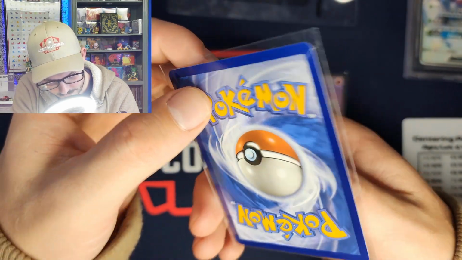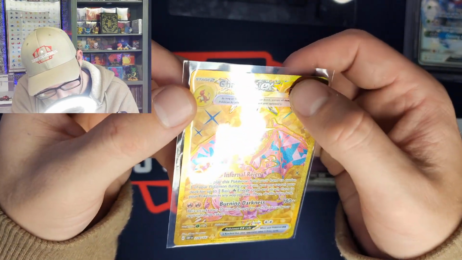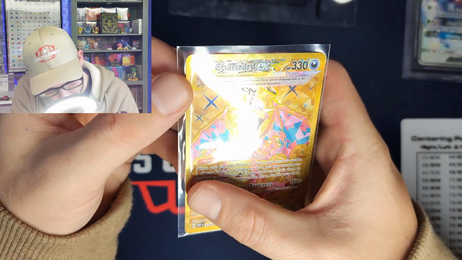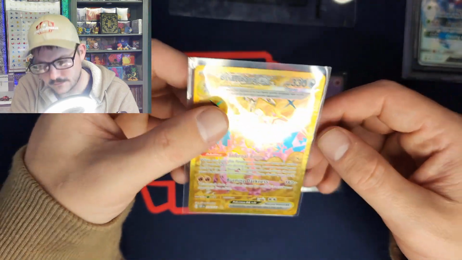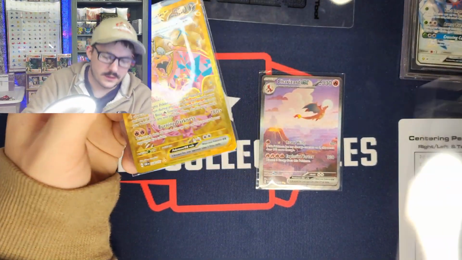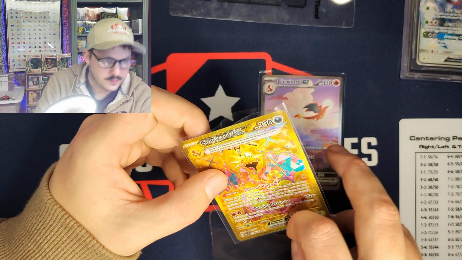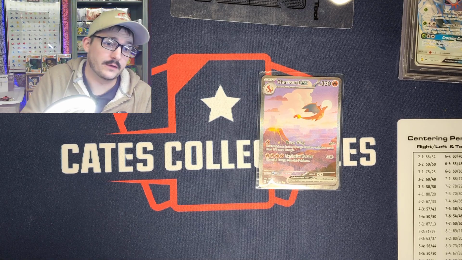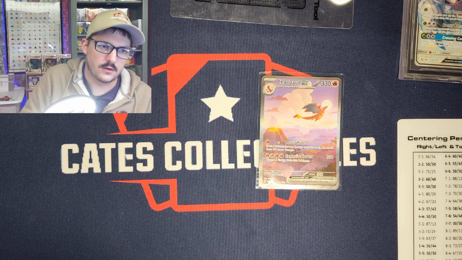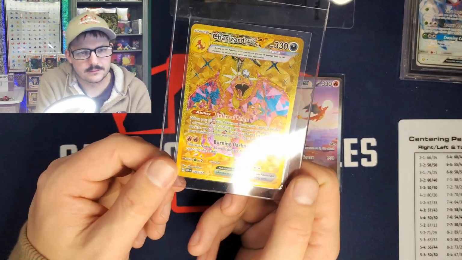So let's flip it around. Beautiful card. The front looks good, pretty much flawless. The corners look good. So what would I determine this card? I think this card has a really solid chance at being a 9. I don't think it's going to be a 10. It might be a 10 if it's a 10 on everything else and maybe a 9 on the edges. But that's how I determine that one.